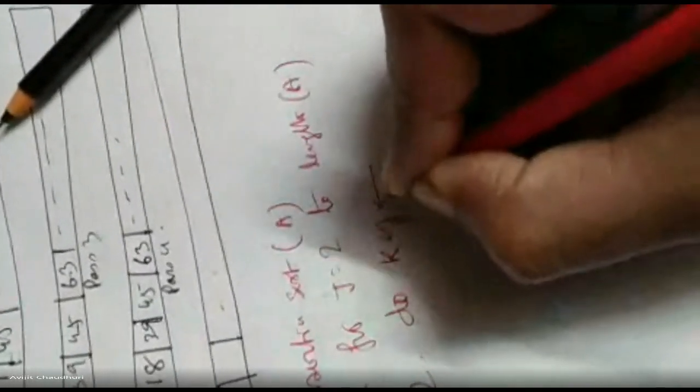Step 1 will be for j is equal to 2 to length of A. We are starting from the next item, the second item. We are taking one key value. Key is equal to the second one, suppose A of j. Insert A of j into sorted sequence.